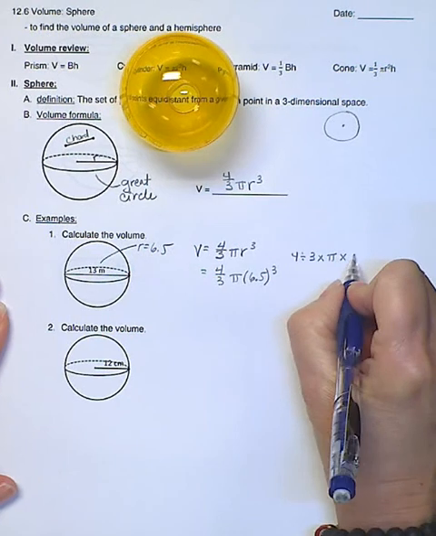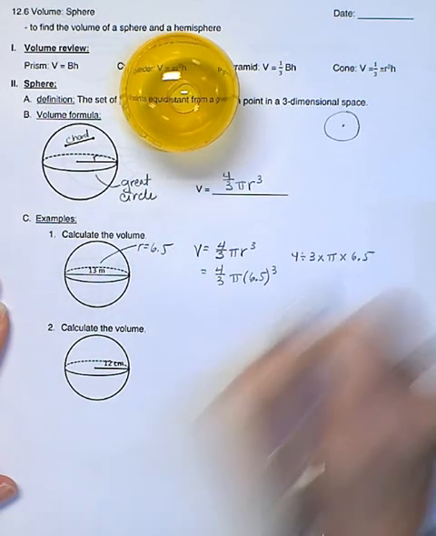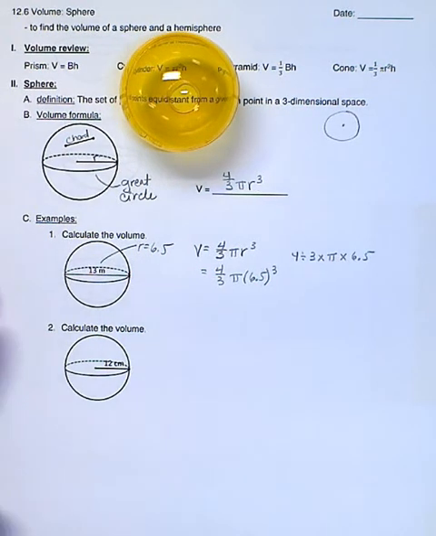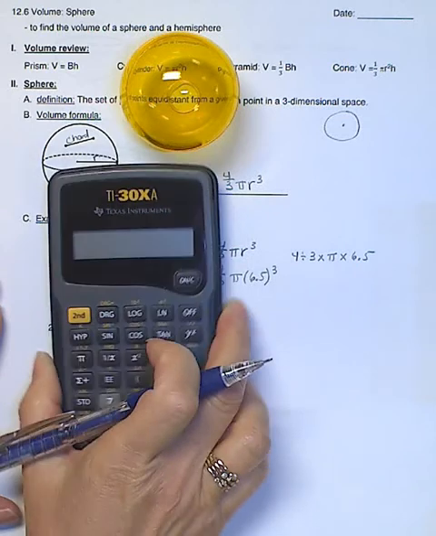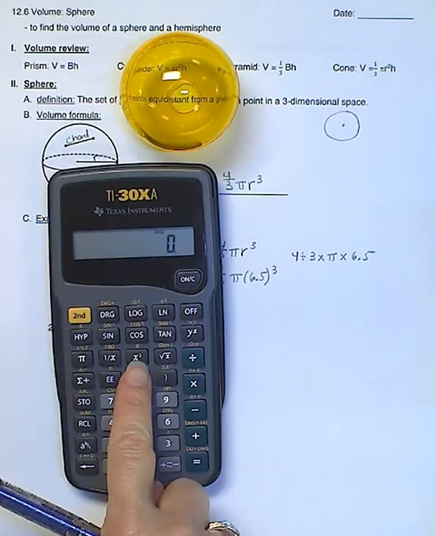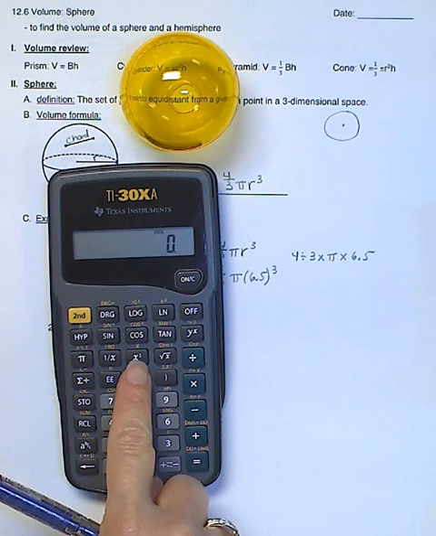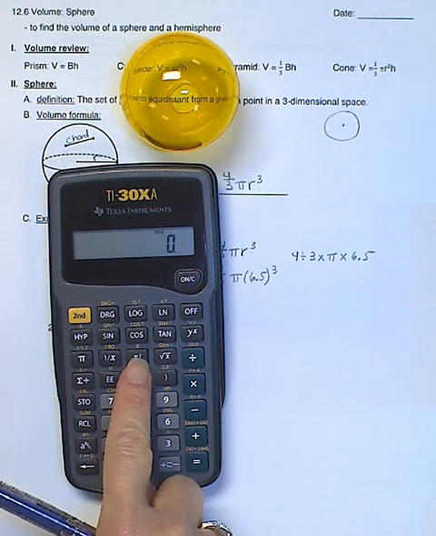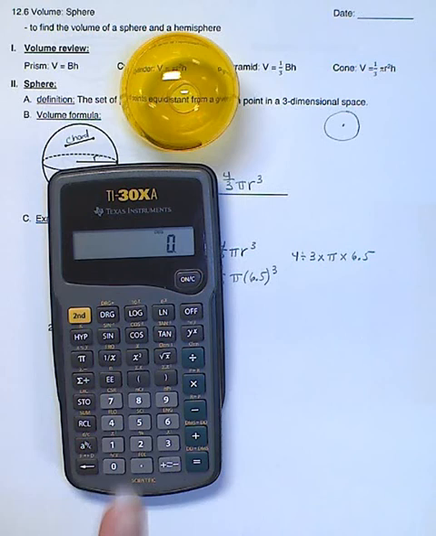And so the question becomes, well, how do you cube? So let's look at our calculator. Some of you are going to be lucky enough that you have not only a squared button, but you have a cube button as well. I do not have a cube button, so I do not get that benefit. But I do have a cube button in hiding.